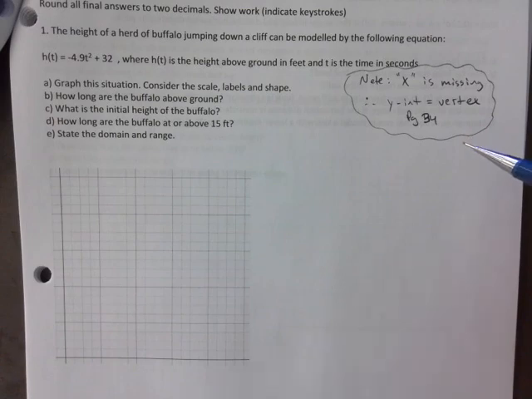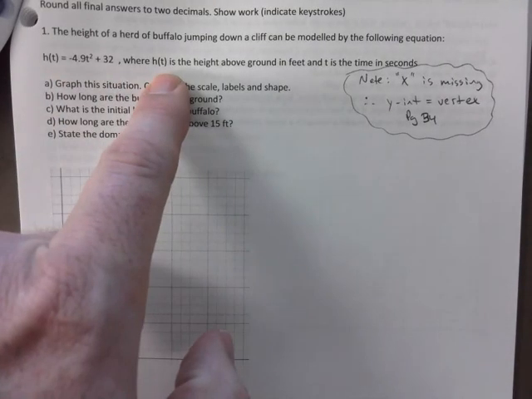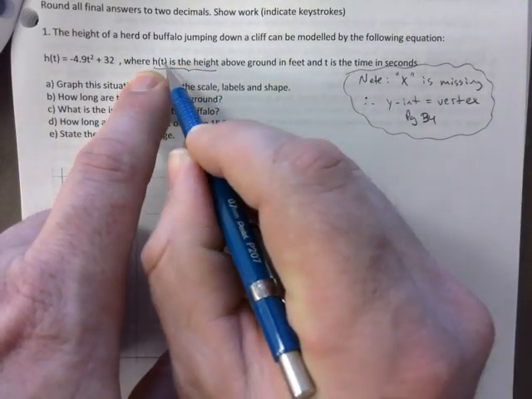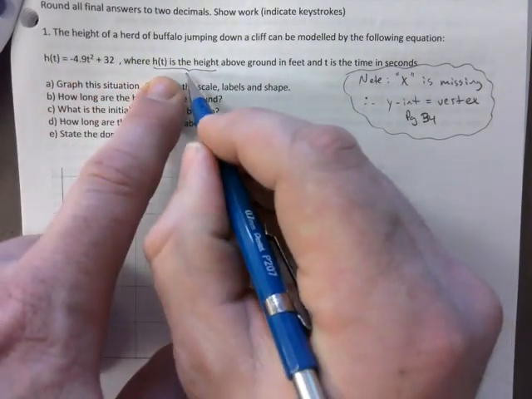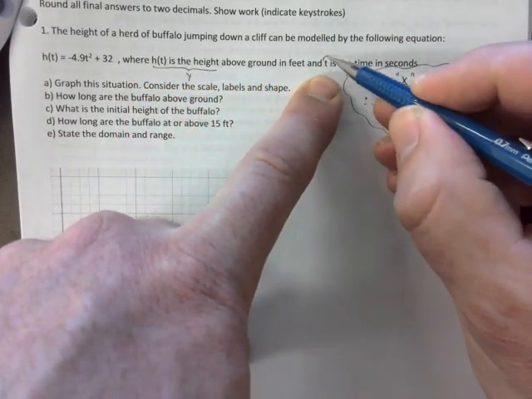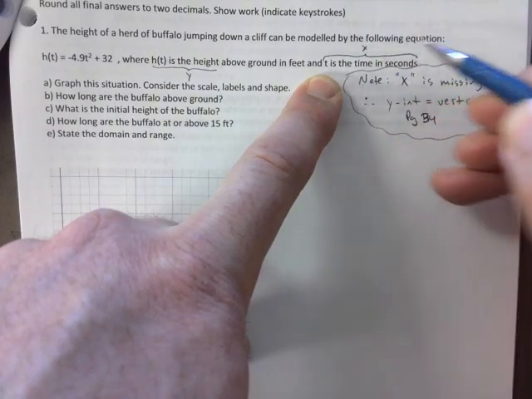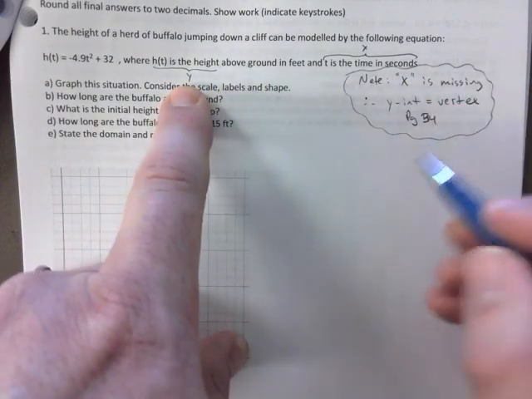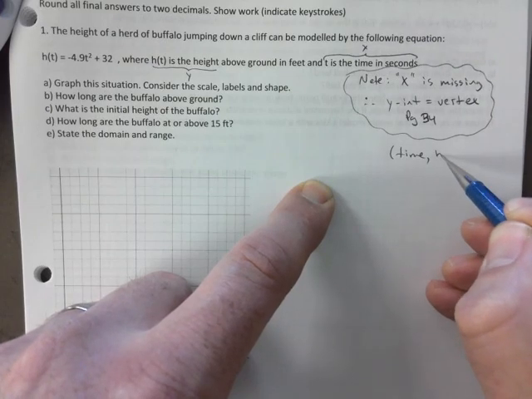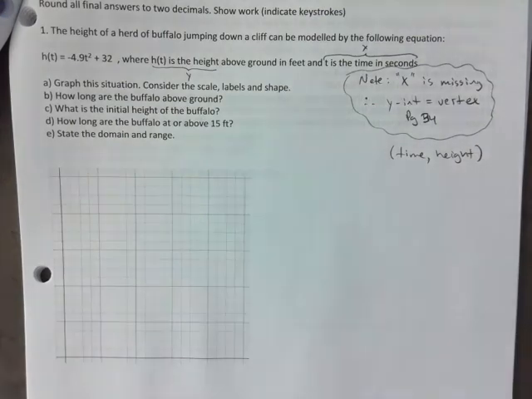Okay, buffaloes jumping down a cliff can be modeled by this equation, where h of t is the height. So where's h in my equation? It's here, correct? So that is the y variable. And t is time in seconds, so obviously this is going to be my x variable. So what does that mean? Every single point on this particular question is going to refer to time first and then height second. X and y are going to represent time and height. So there we go. That's probably the first step.